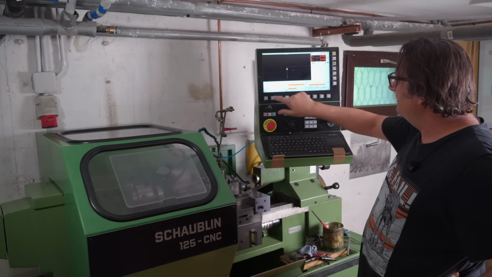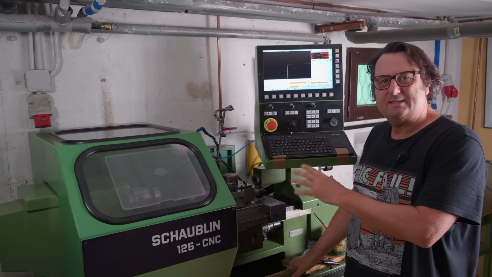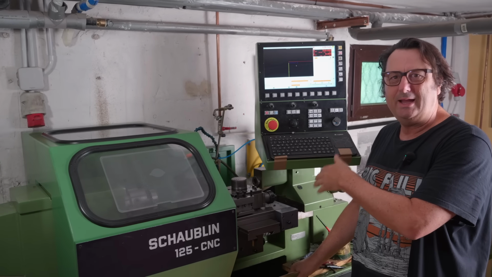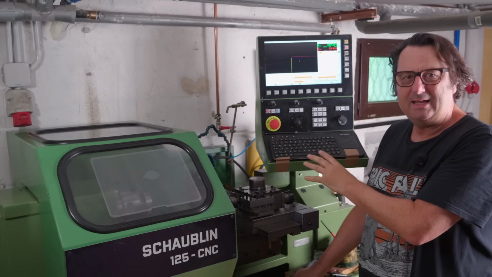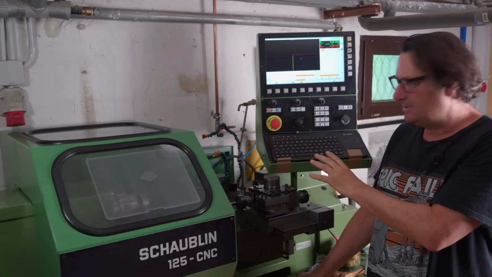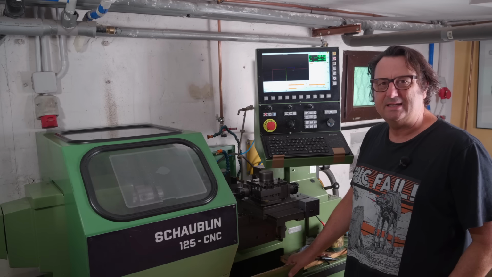Now, this week there's a few little bits and pieces I'd like to sort of tune and sort out in LinuxCNC to try and make this lathe work a little bit better and more consistently for me. And there's also a few other bits and pieces in the shop that I'd like to get done as well. So let's get started.